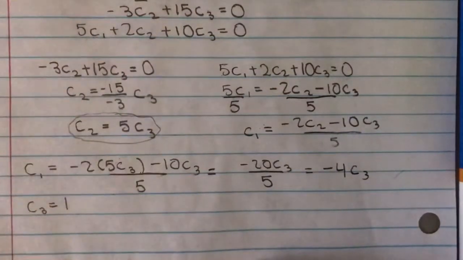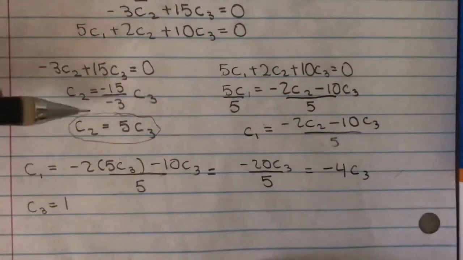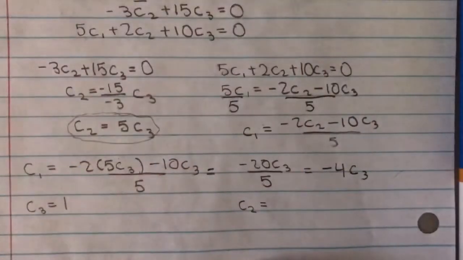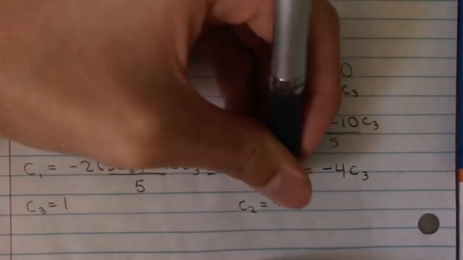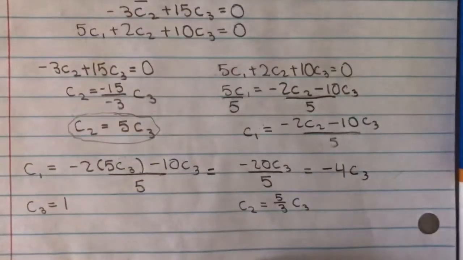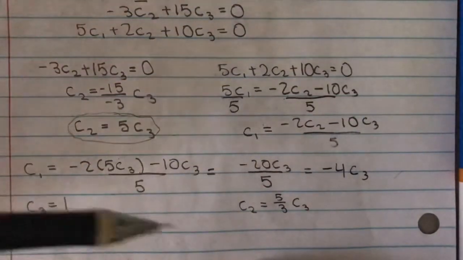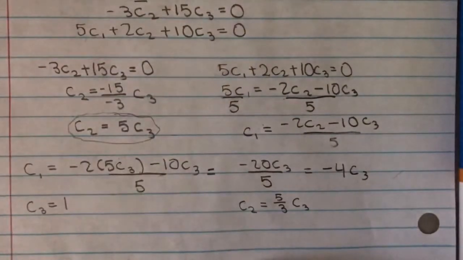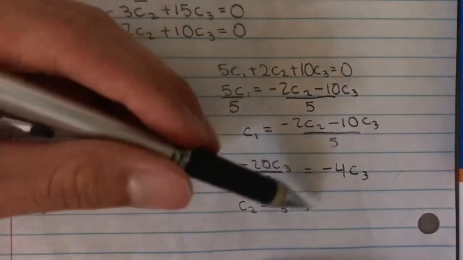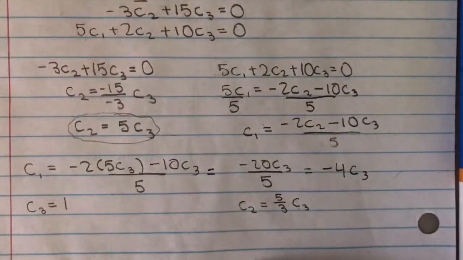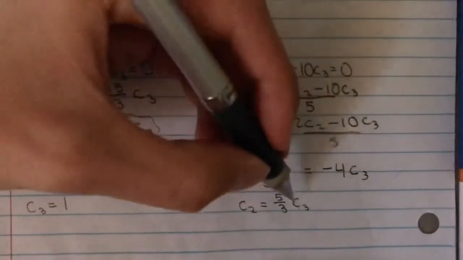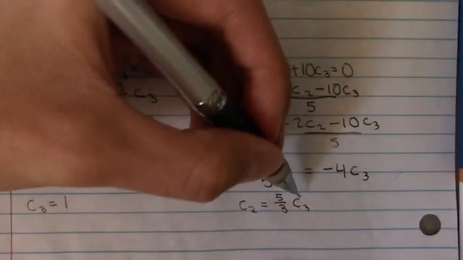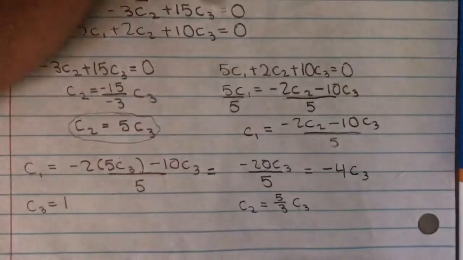Here's also another tip. When solving these problems, say we got c sub 2 to be 5 over 3 c sub 3. That's all. This is an example. This is not related to this problem. Say we just got this, and we're going to pick a number for c sub 3. What you want to do when it's a fraction like this is clear out the fraction with c sub 3 to make it easier for us.